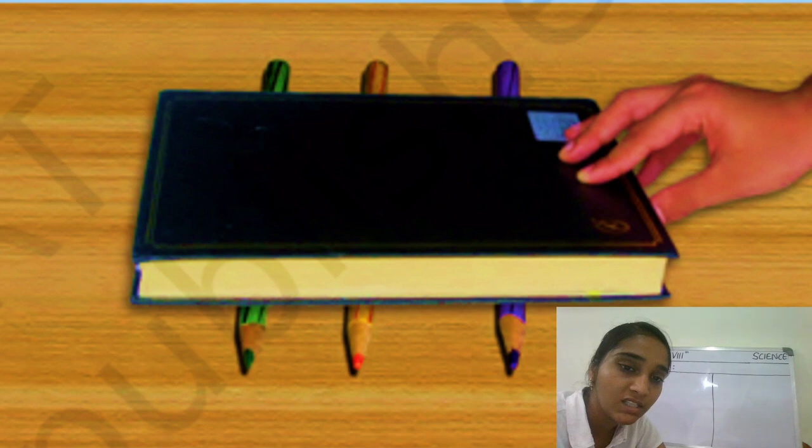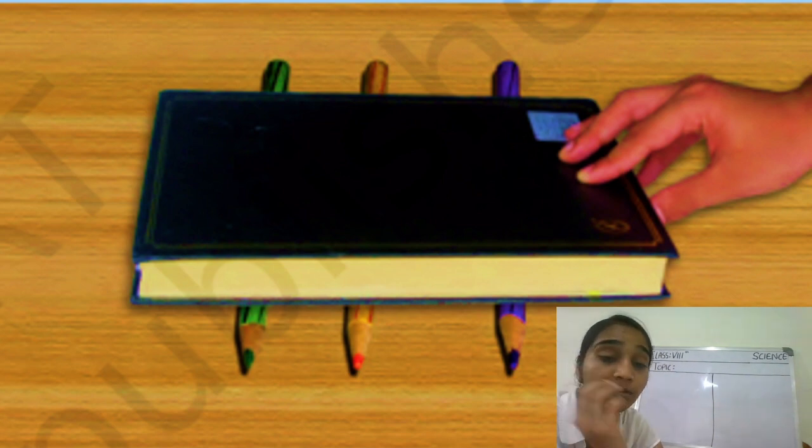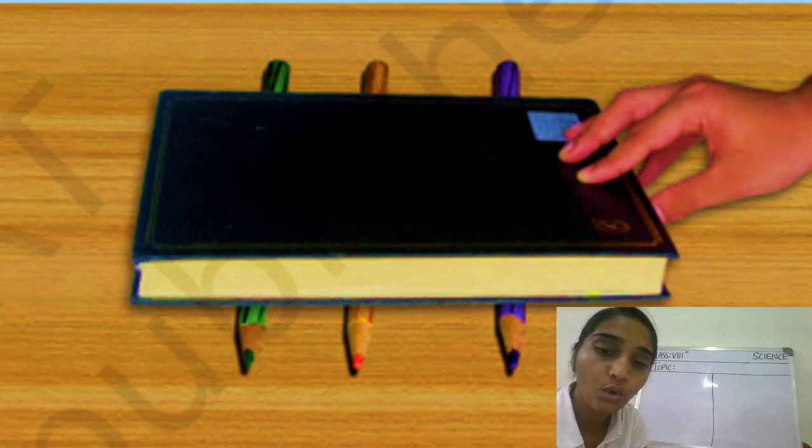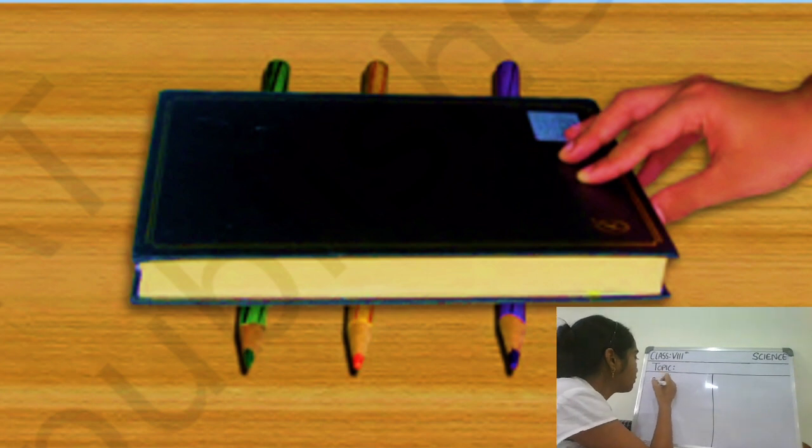Yes, very good students. So, what do you think, will rolling the book over the pencils have some kind of friction attached to it? Yes, as we were discussing friction, here also students, friction will be involved, right? And how is this book moving? Yes, this book is moving with the help of the pencils by rolling over the pencils, right? Very good.